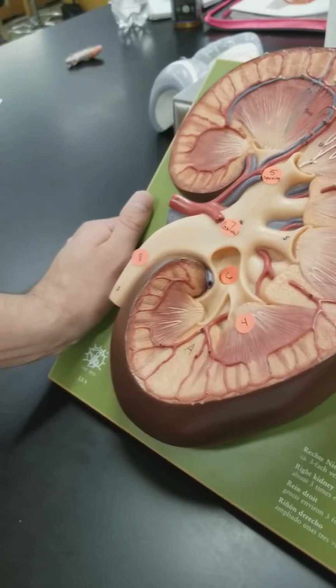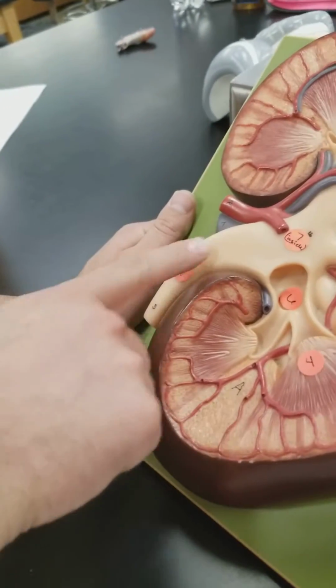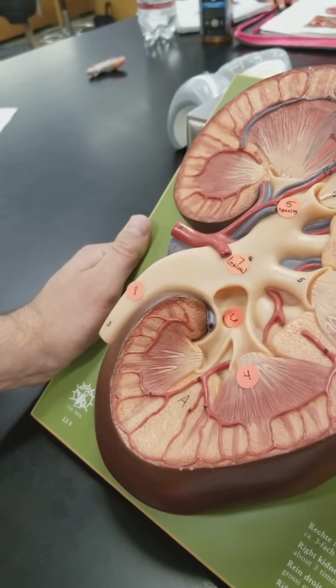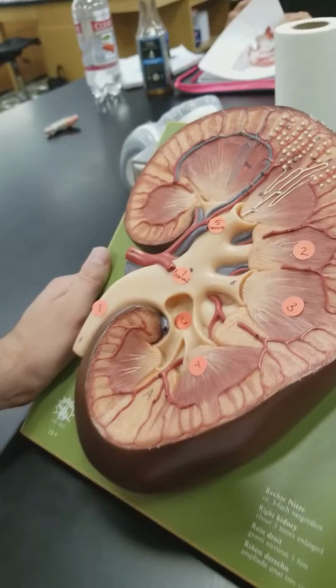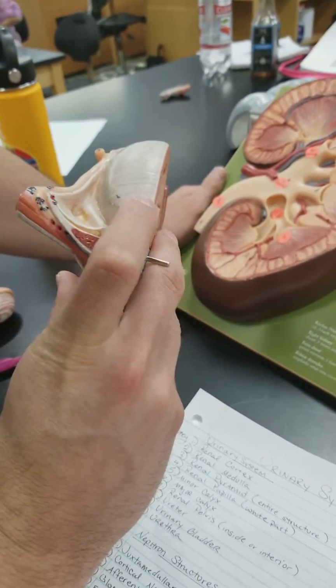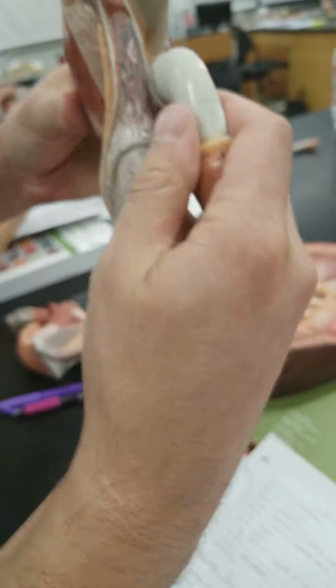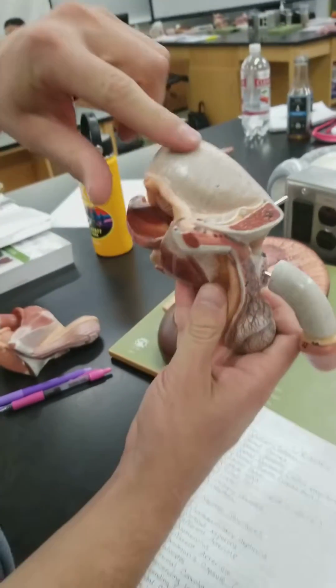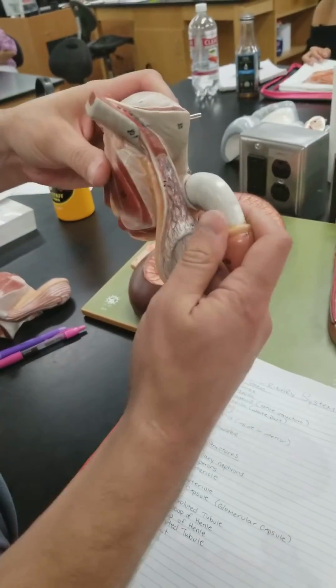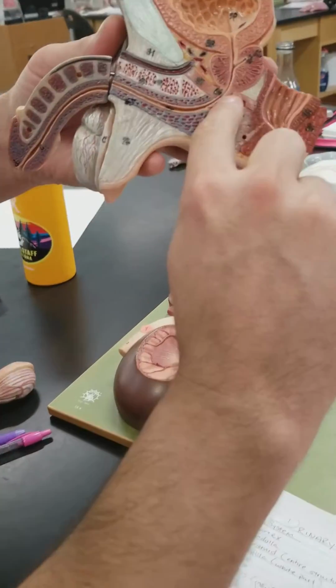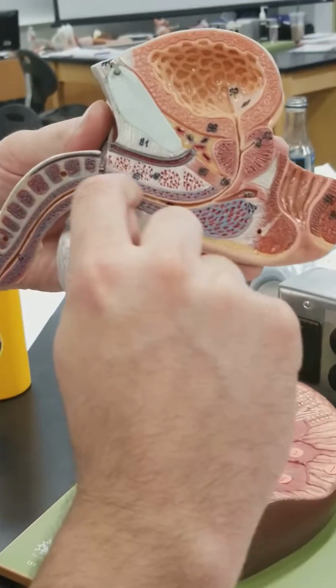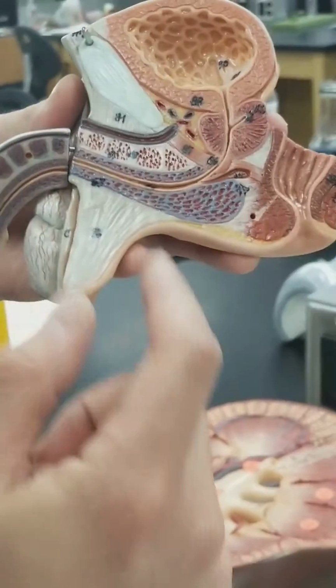Number eight is the ureter. Going down. Number nine is the urinary bladder. So it's a male reproductive system. So on top is the urinary bladder. And number ten is the urethra. So coming out of the urinary bladder, this little tube that urine exits out.